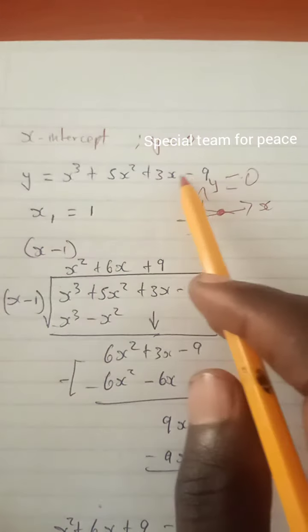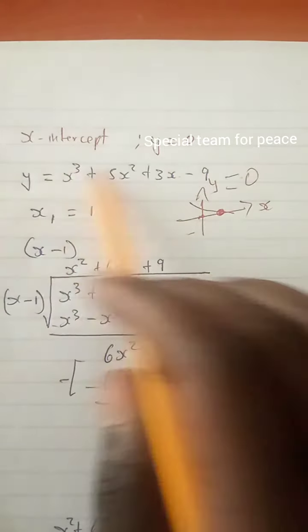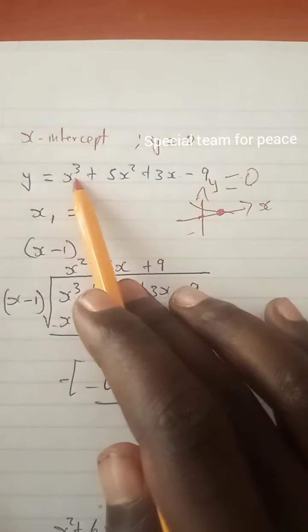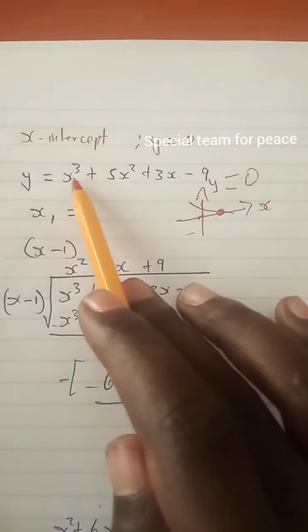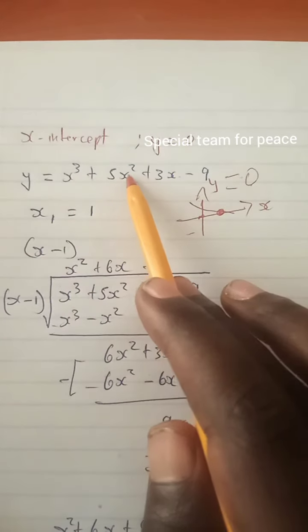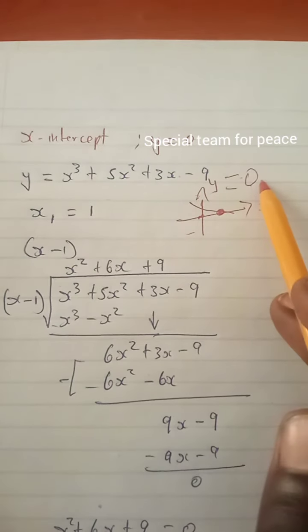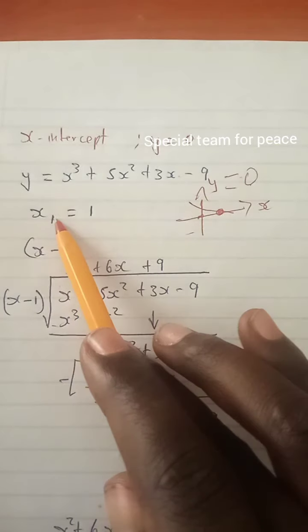So you first choose any value that can be substituted here to give you the answer as 0. For my case, I've found that when you replace x with 1, it becomes 1 cubed plus 5 in brackets 1 squared plus 3 in brackets 1 minus 9, which will give you 0. Therefore, my x1 becomes 1.